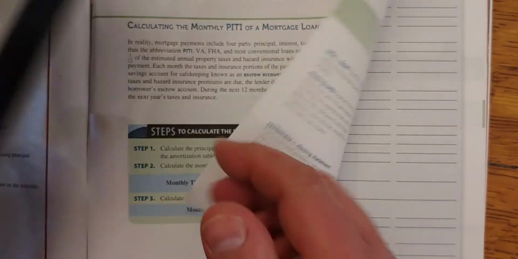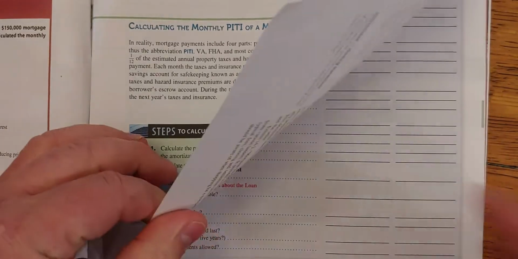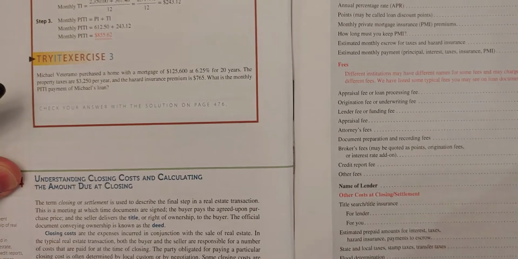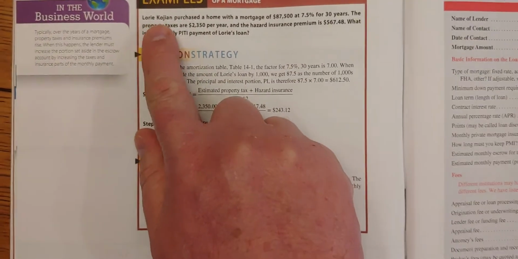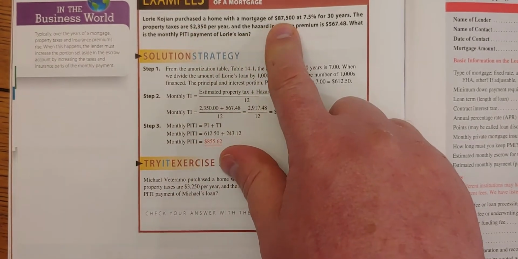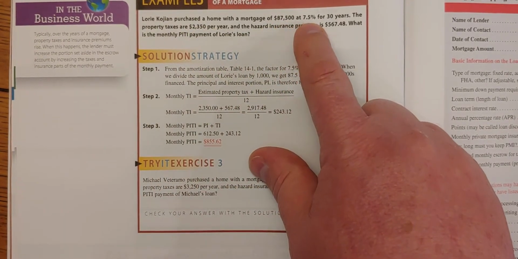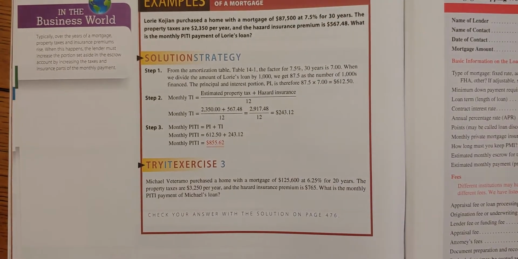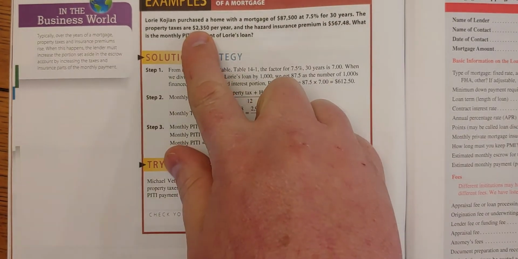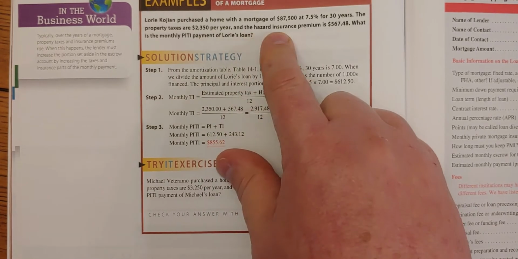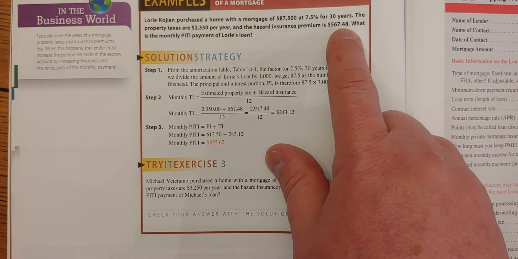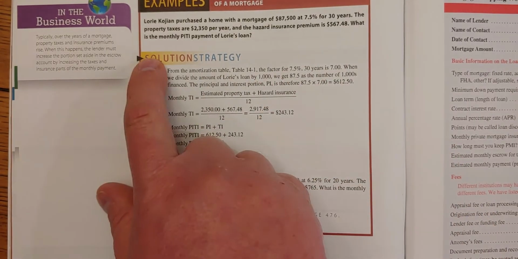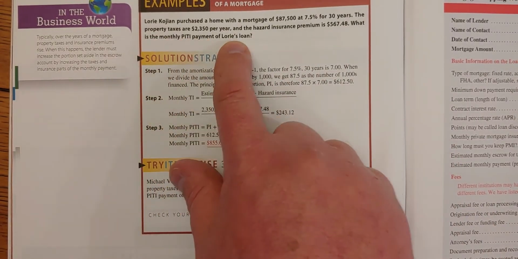All right, so the practice problem, I'm just going to put the practice problem and the routine problem all together here in one video, one take. Lori purchased a home with a mortgage for $87,500 at 7.5% interest for 30 years. The property taxes are $2,350 per year, and the hazard insurance, or homeowner's insurance, is $567.48 per year. What is the monthly PITI payment for Lori's loan?